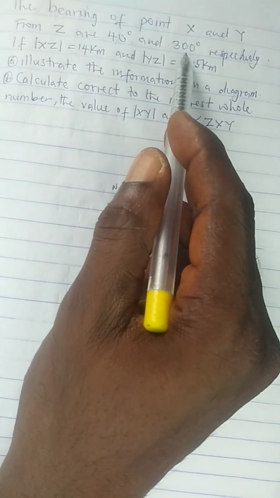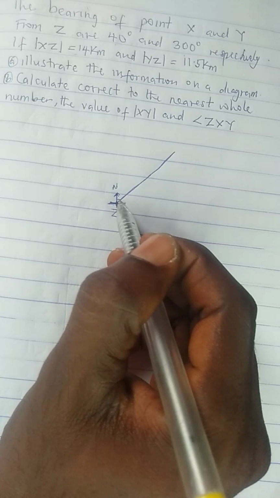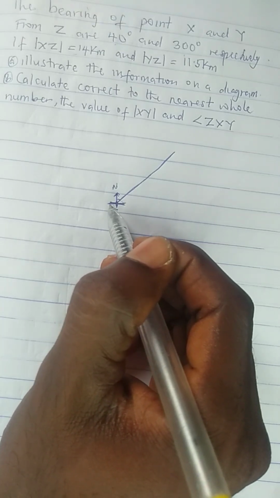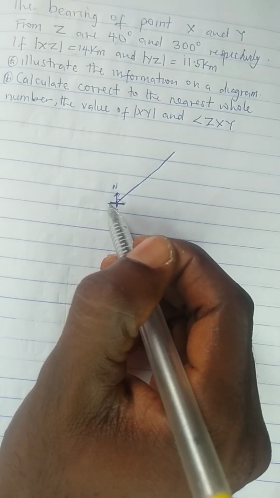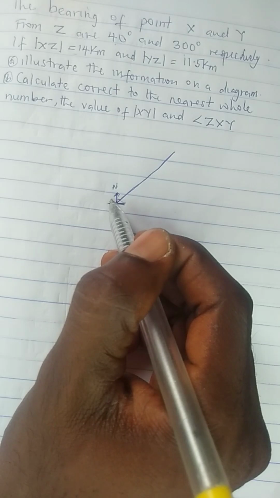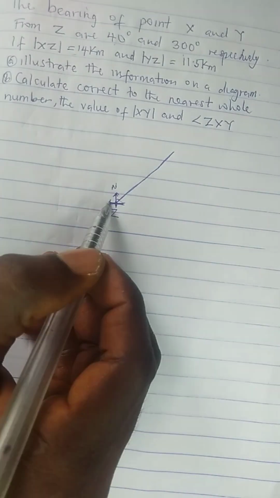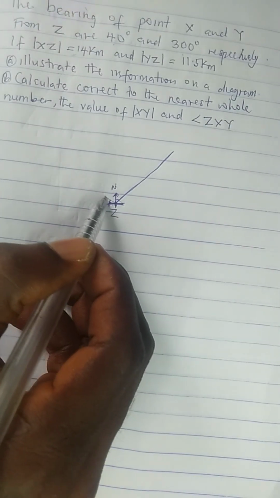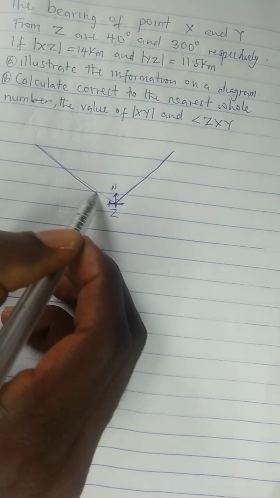And 300 also from the north. Now 300 will go all the way to here: 90 plus 90 is 180, plus 90 is 270, 270 plus about 30. So from here to here will be like 30. So you join it from the point Z. So you join your 30 this way. This is your point Y.